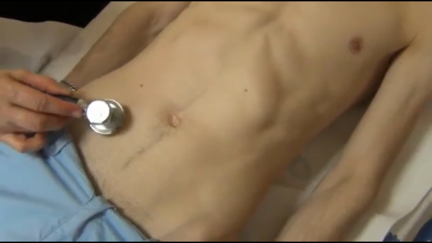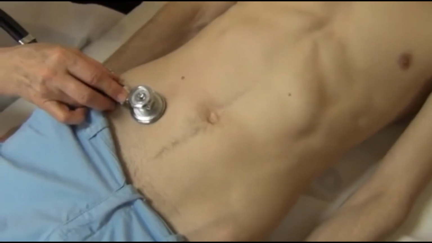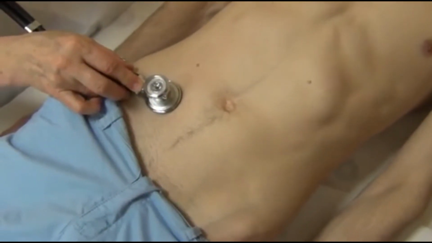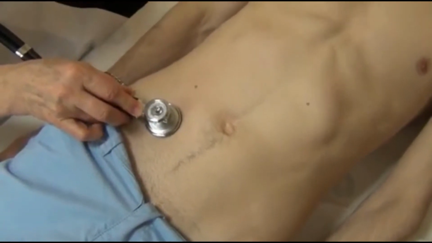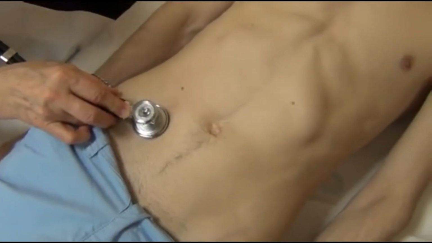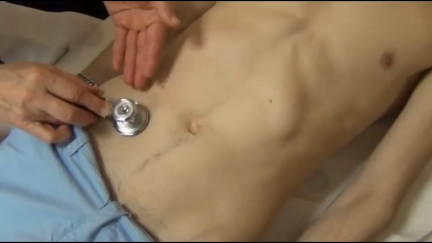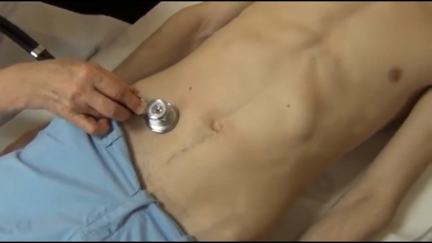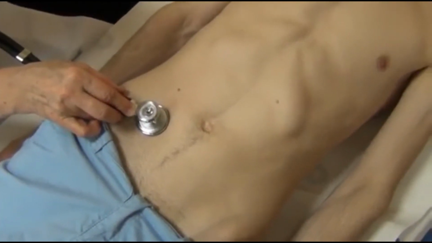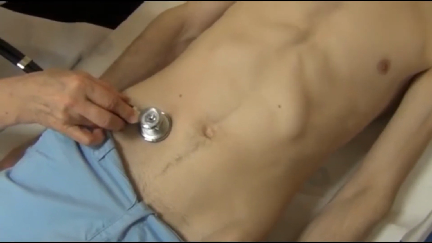There are a few types of intestinal sounds. It can be bubbling, it can be fluid movement, or something like that. Absence of intestinal sounds is a sign of intestinal paresis, after surgery, after trauma, after some diseases.